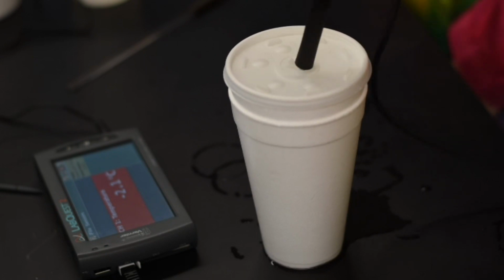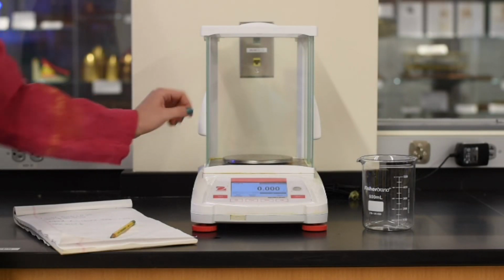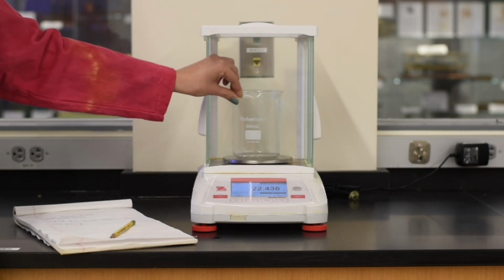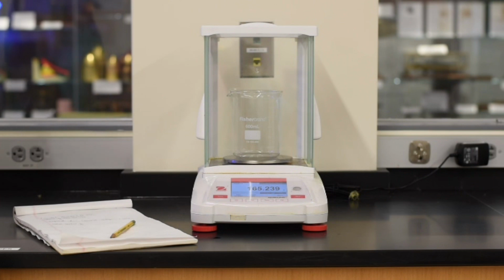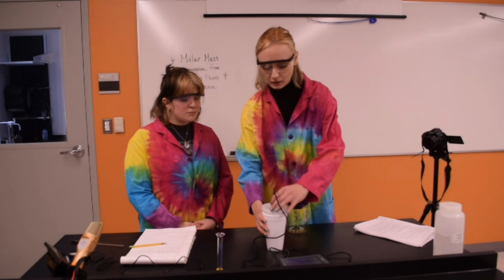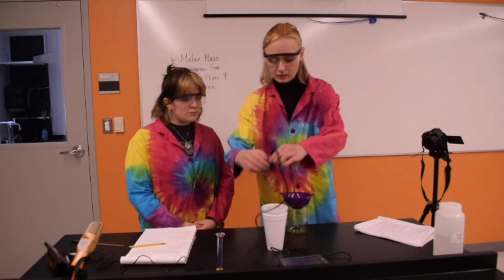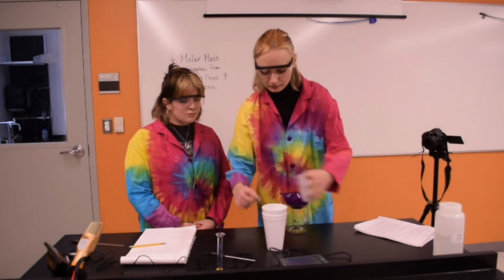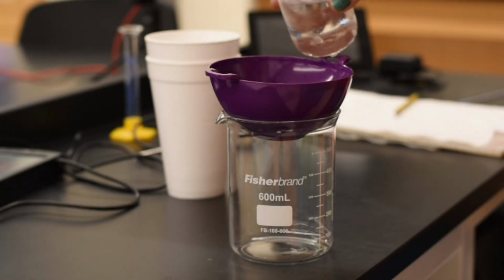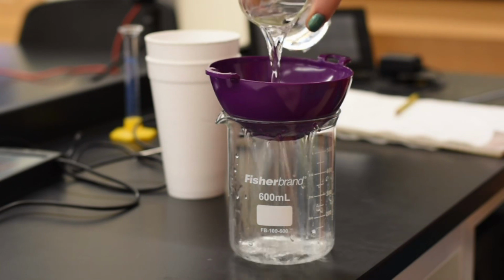So then you want to weigh your beaker. Get that weight. All right, now we want to separate the ice from the remaining solution. So grab the provided colander. Let's take that thermometer out. Let's grab our beaker here. We're just going to separate that right out.